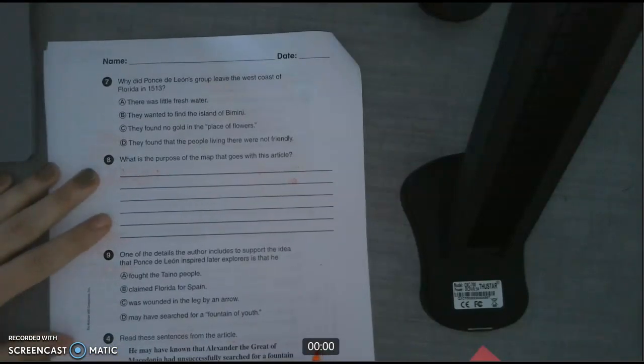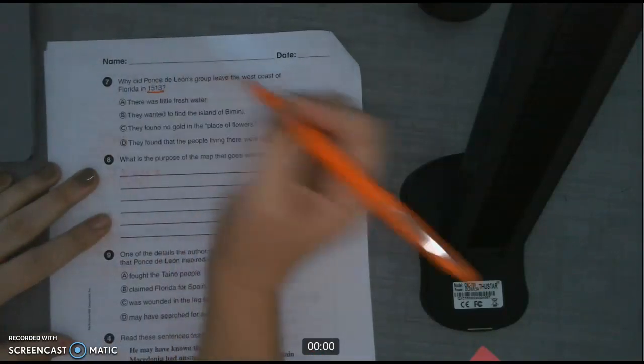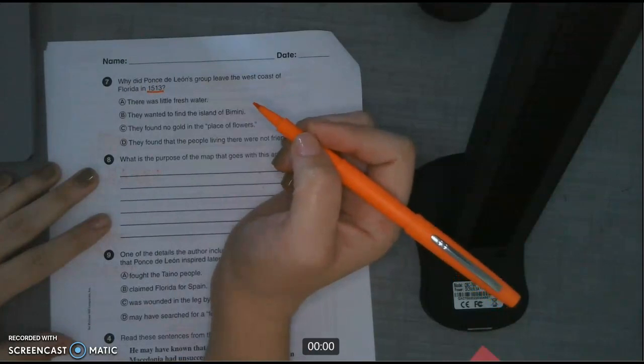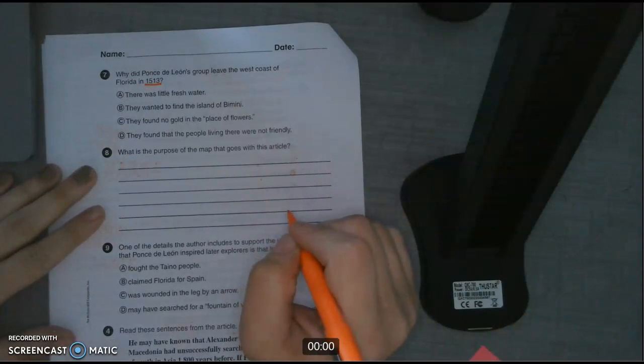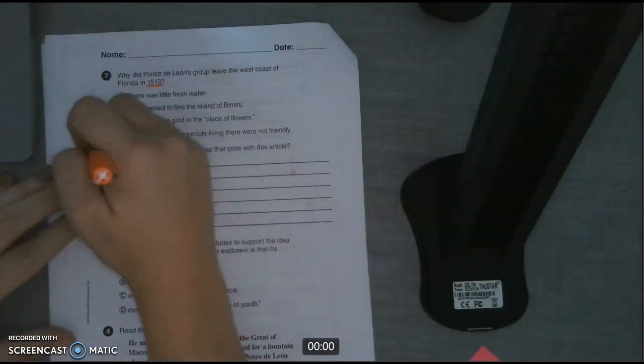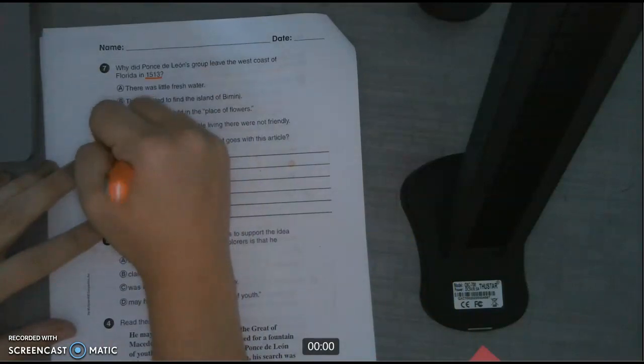Okay, next page. Why did Ponce de Leon's group leave the west coast of Florida in 1513? So I need to pay close attention to 1513. What's the purpose of the map that goes with this article? Oh, remember I looked at that map. Why does the author use that map? I'm going to start my sentence.